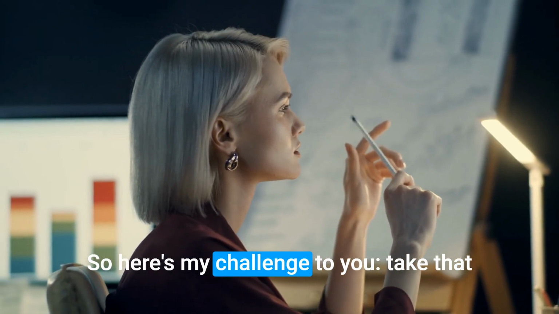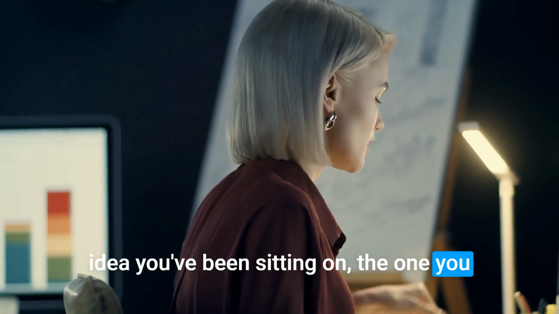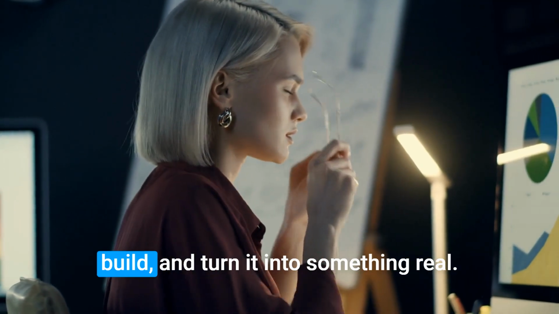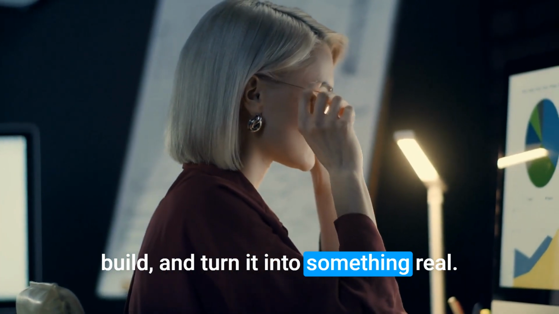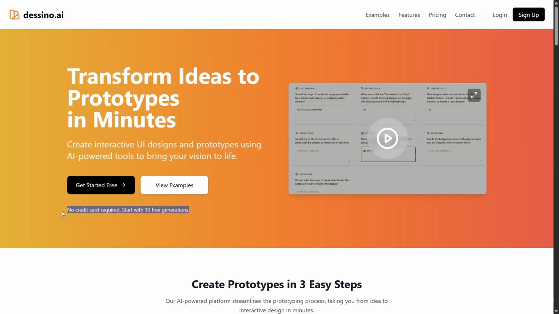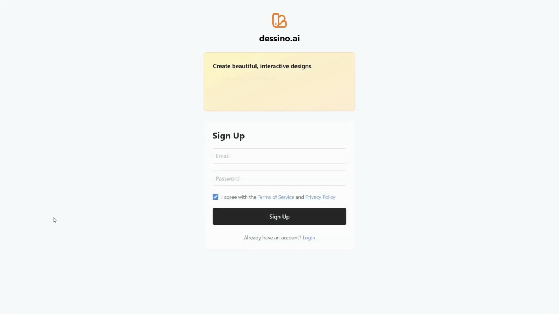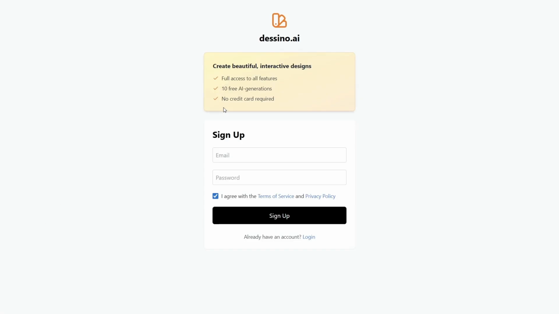So here's my challenge to you. Take that idea you've been sitting on, the one you keep talking about but never actually build, and turn it into something real. The tools exist now to transform your vision into a professional-looking product. The only difference between an idea and a real solution is taking that first step, and that step just got a whole lot easier.